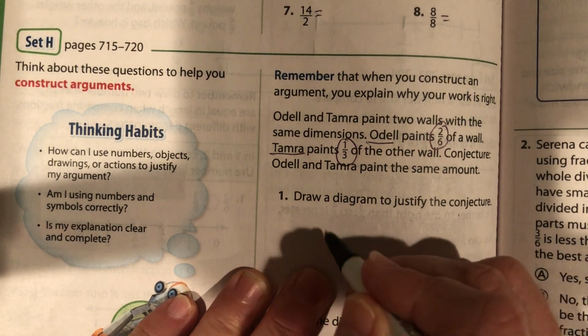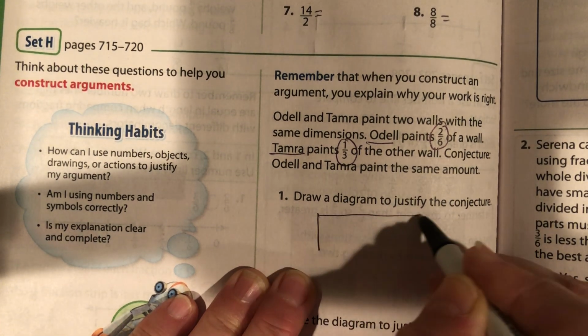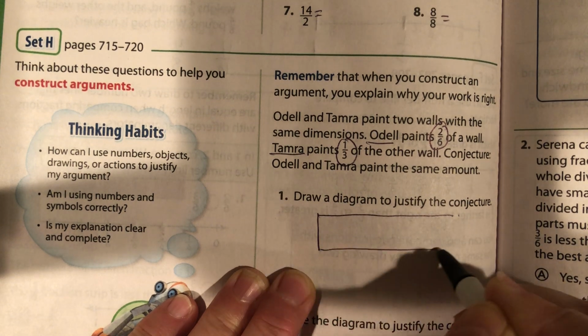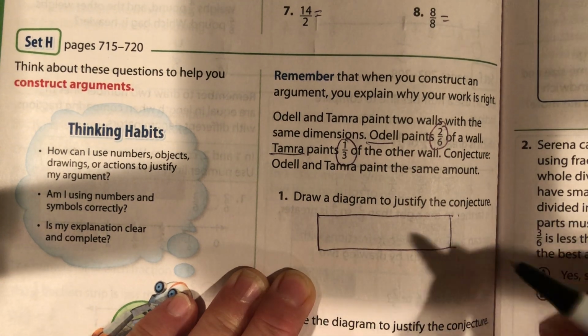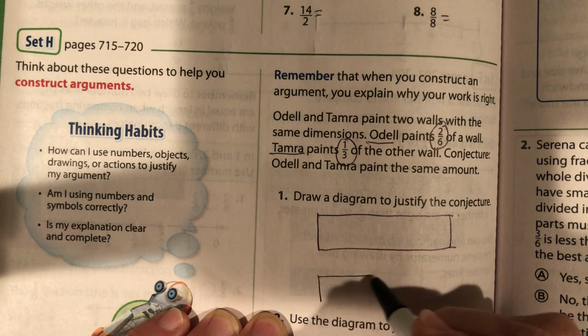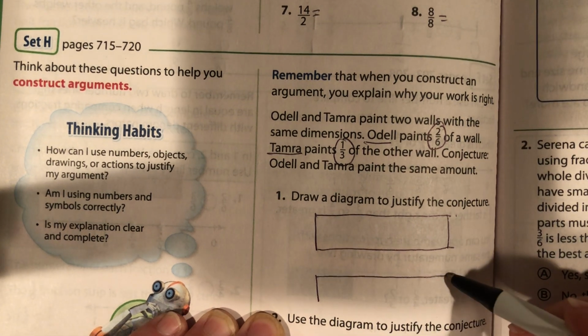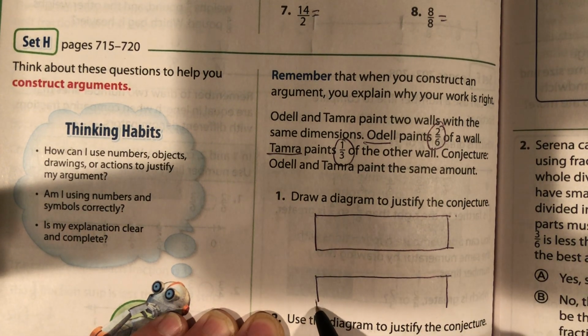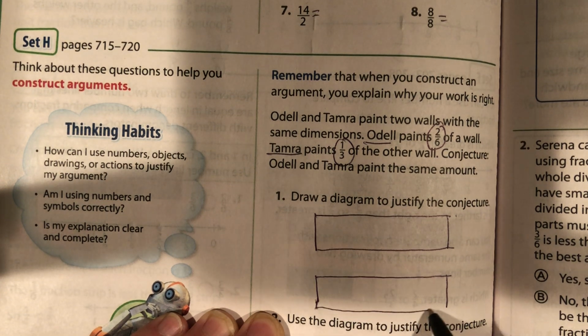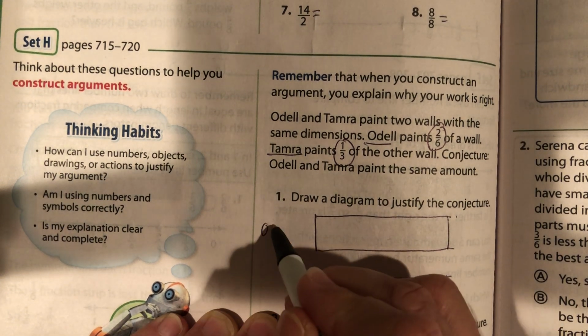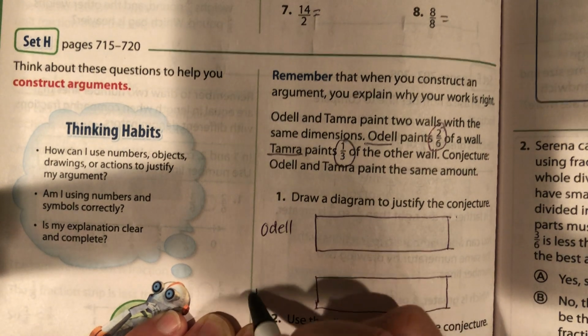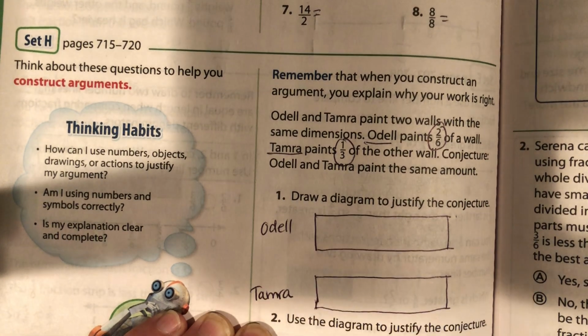Okay, draw a diagram. Okay, this is going to be our wall. They must be the same exact size. They have to be the same size. So this is going to be Odell, and this will be Tamra. So if you need to pause it to catch up, please do that.